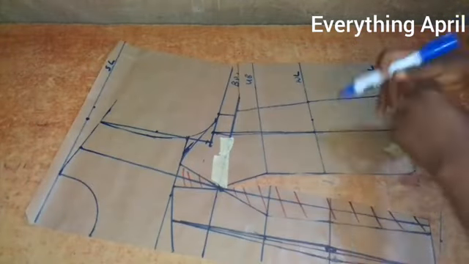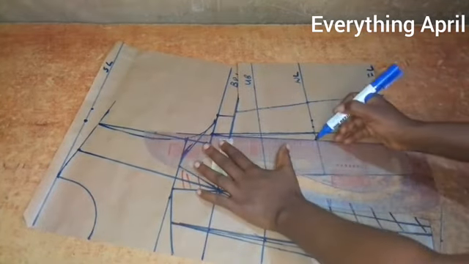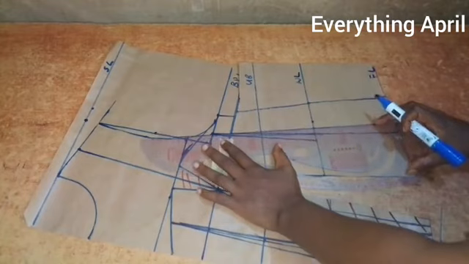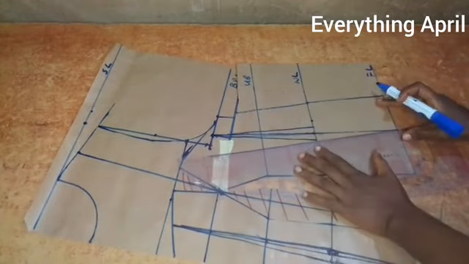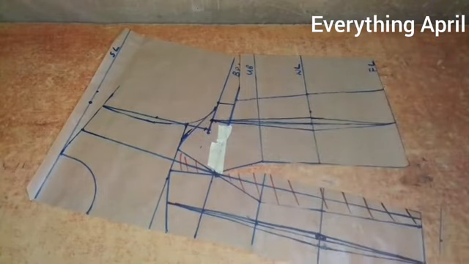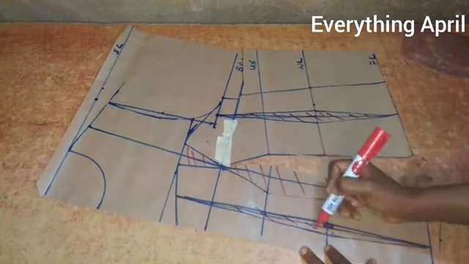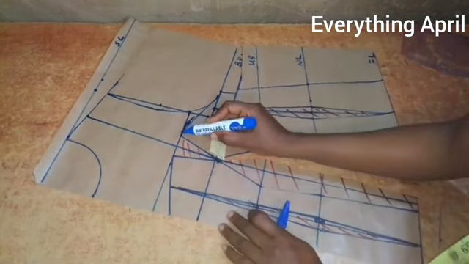So from my dart I have 1 inch remaining. So on the waist I'm going to take 1/2 inch on both sides of this newly ruled line, and I'm going to connect towards the armhole part and down towards the full length. So I'm going to also shade this part. This dart will be cut off, as well as the dart I have dividing the center front into two. This will be cut off as well.